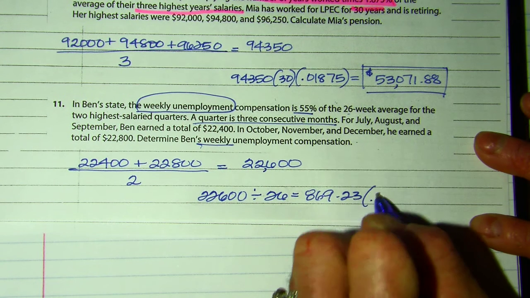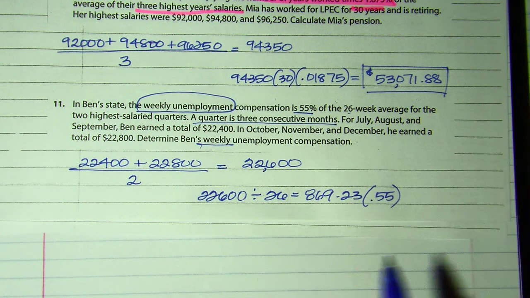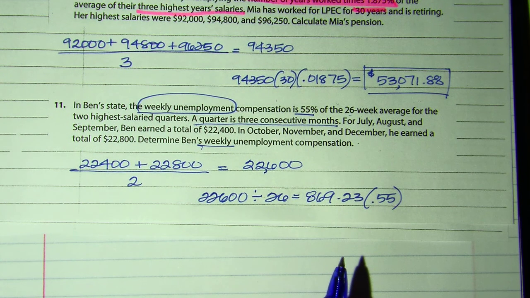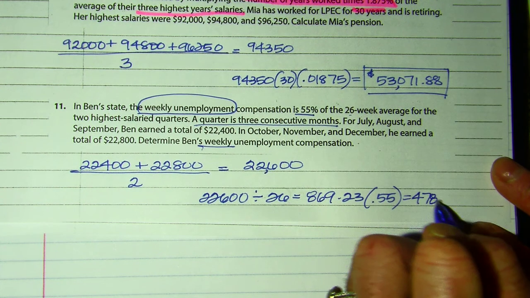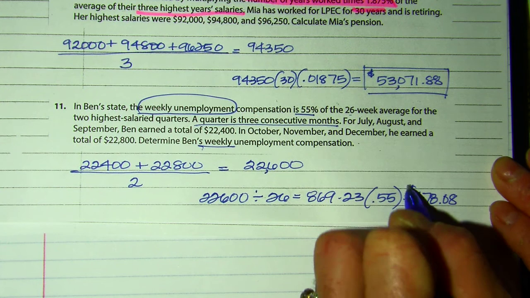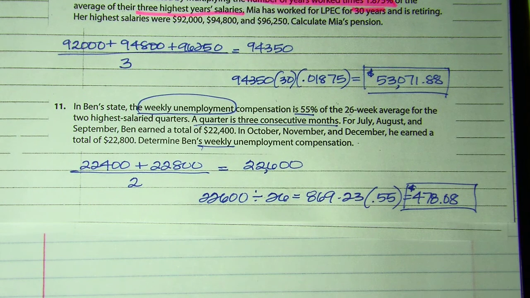And then he only gets 55% of that. So 869.23 times 0.55. Unemployment is not the full paycheck. It's only a percentage. So he would make $478.08 per week. And that completes 5.4.